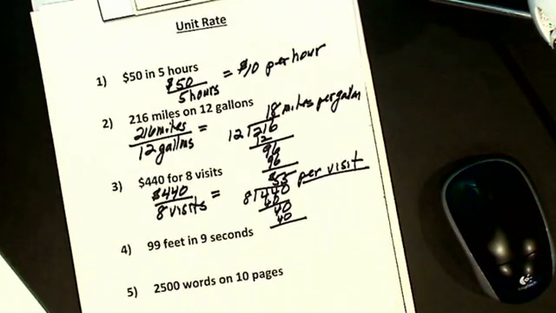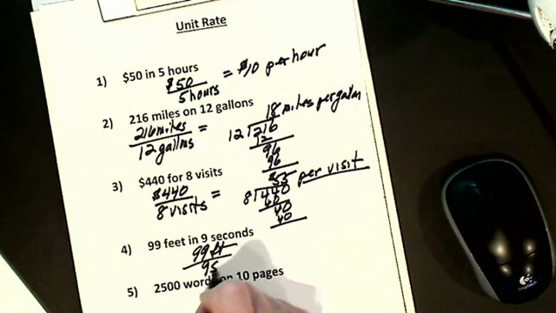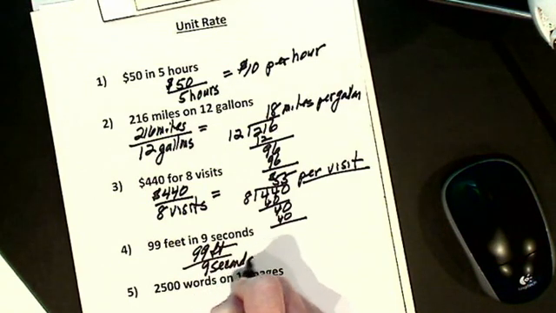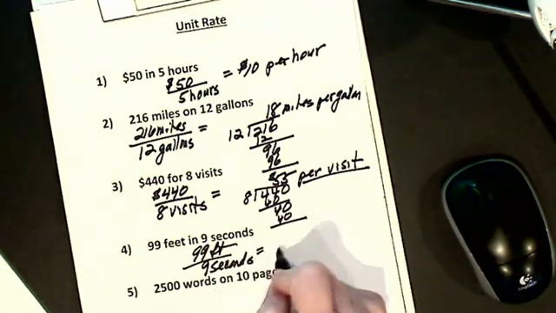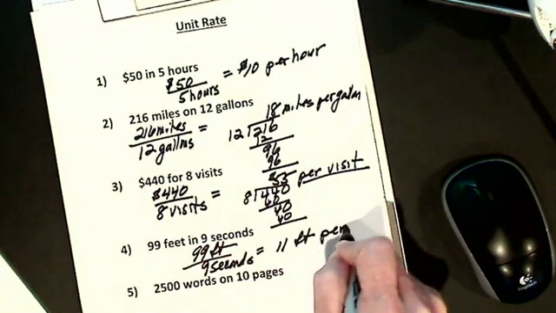All right, so now I have this. 99 feet in 9 seconds. So, it means I went 99 feet in 9 seconds. I divide it out. I'm going to get 11 feet per second.